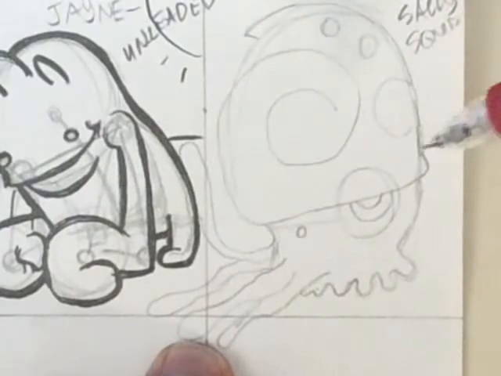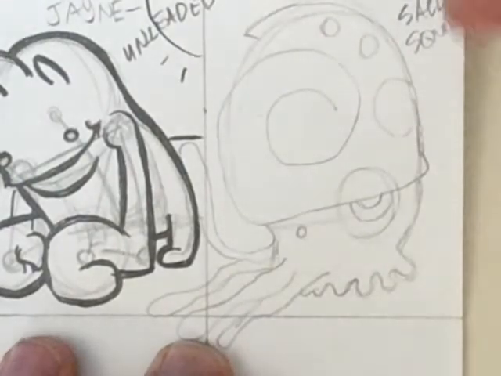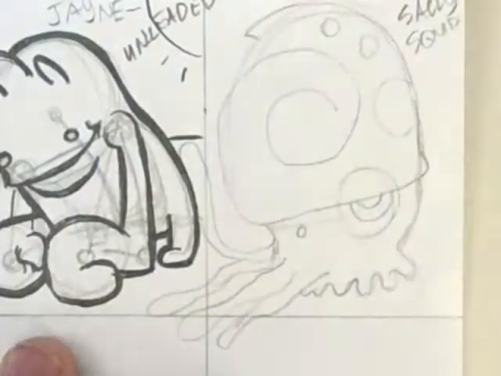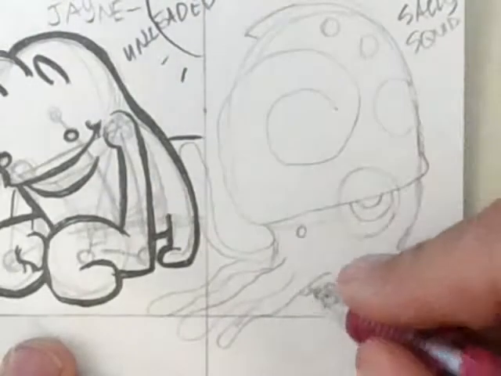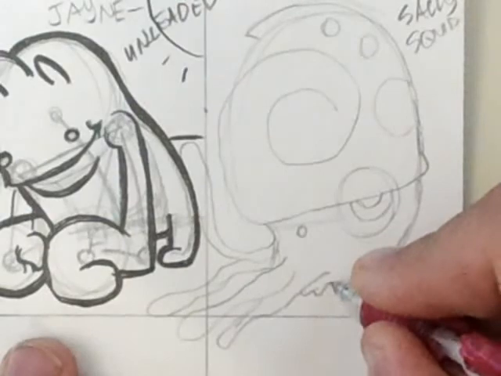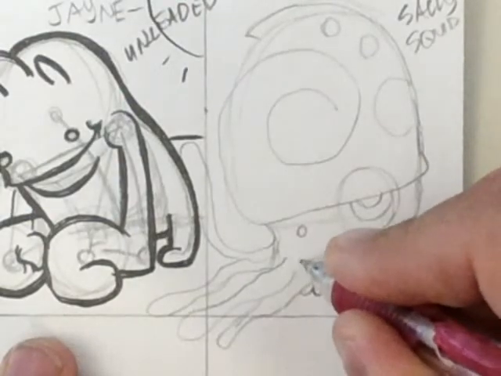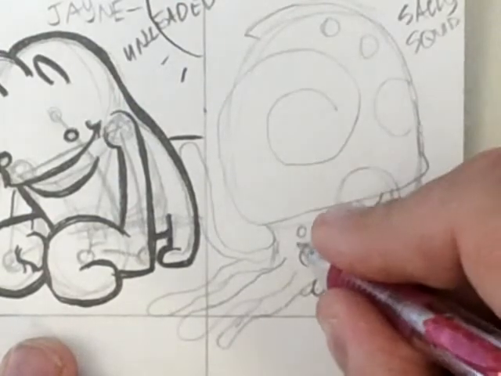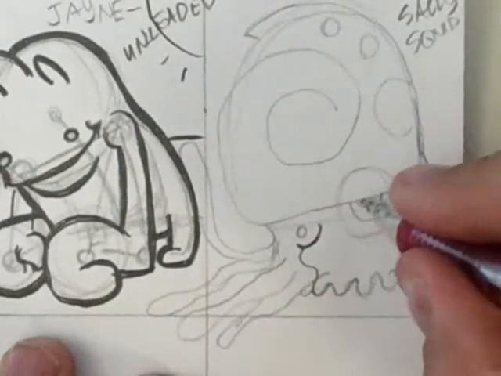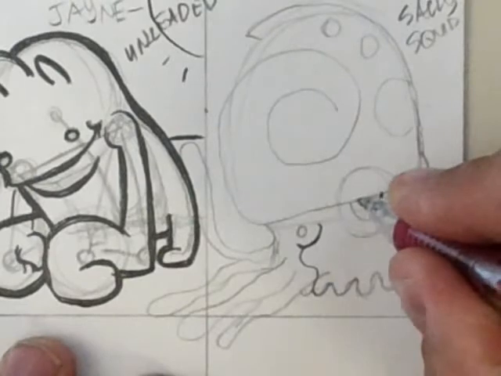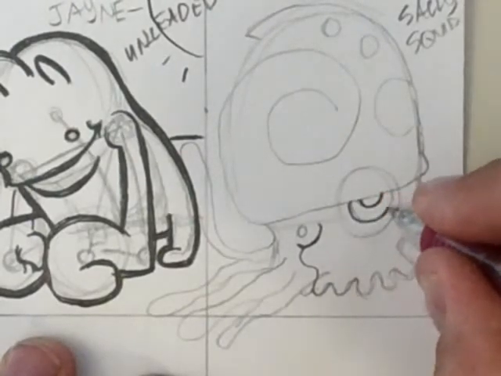But again, please remember to record your process. I'm going to actually make these little feet thing turn into a mouth. That way, Sally can be happy, but maybe just tired.